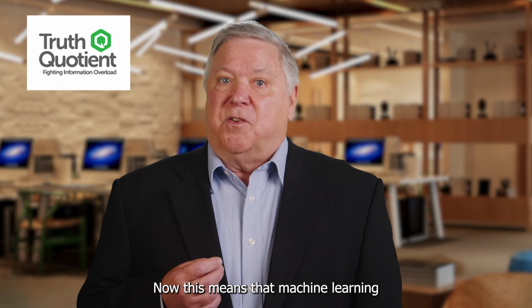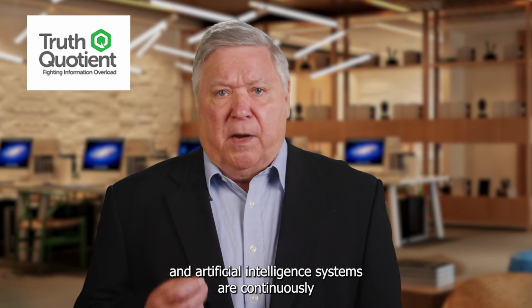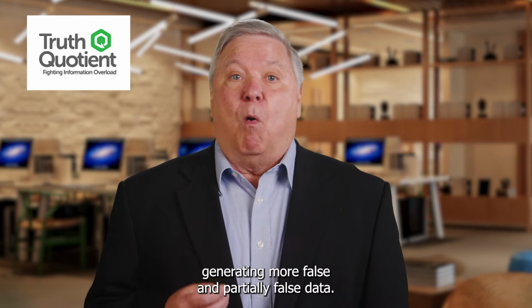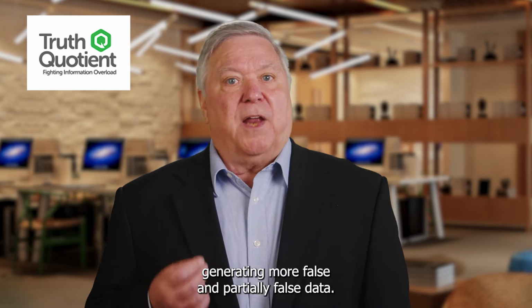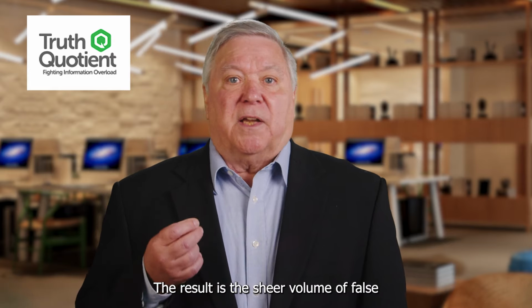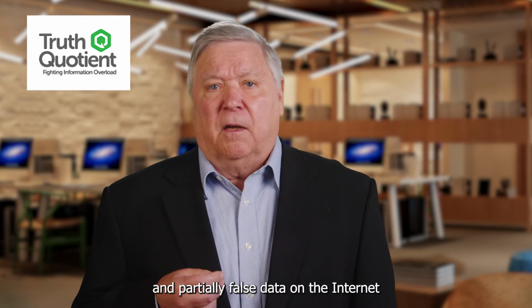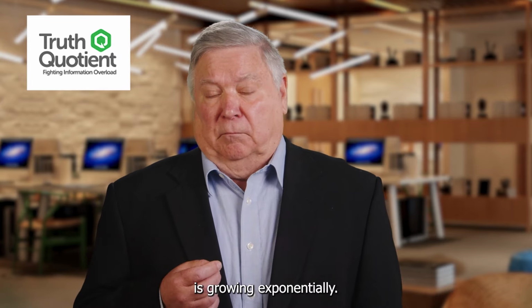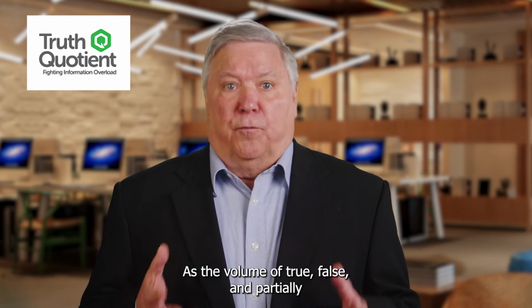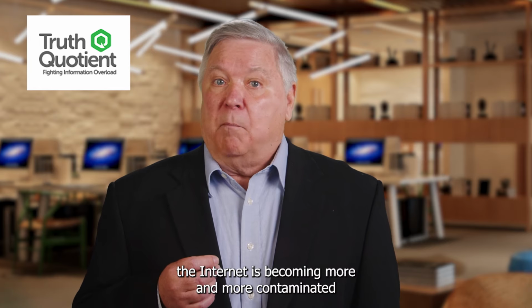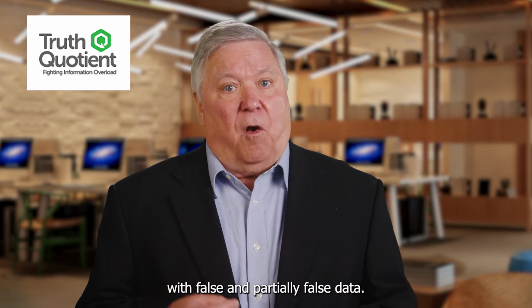Now, this means that machine learning and artificial intelligence systems are continuously generating more false and partially false data. The result is that the sheer volume of false and partially false data on the internet is growing exponentially. As the volume of true, false, and partially false data on the internet continues to grow, the internet is becoming more and more contaminated with false and partially false data.